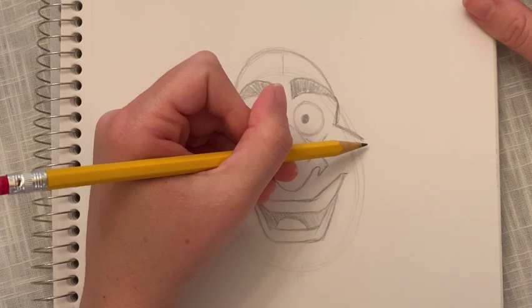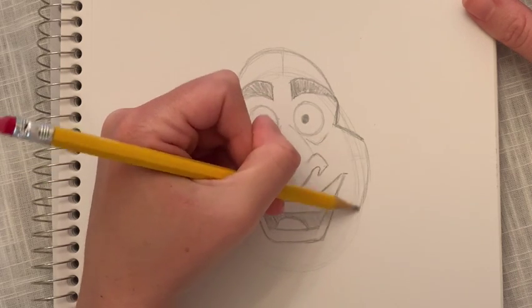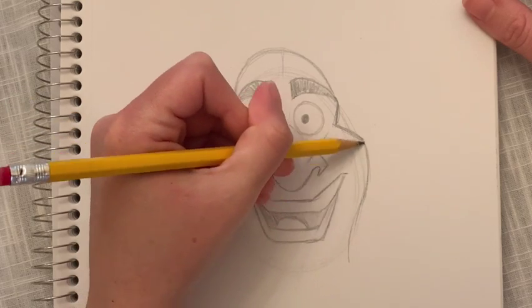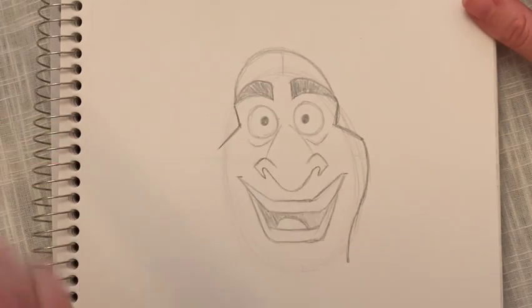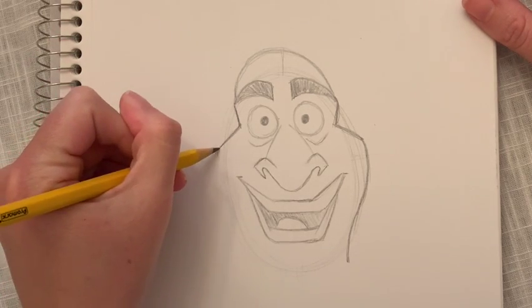Then we're going to have this line come down and then curve out just slightly underneath the mouth, just a little ways underneath the mouth. And then we're going to do the same thing over here.